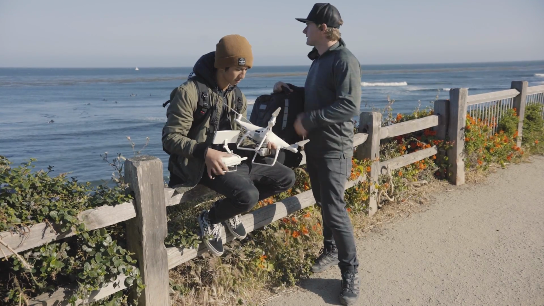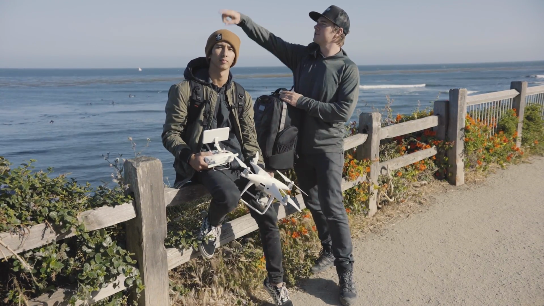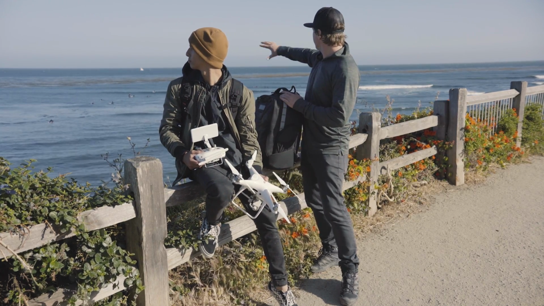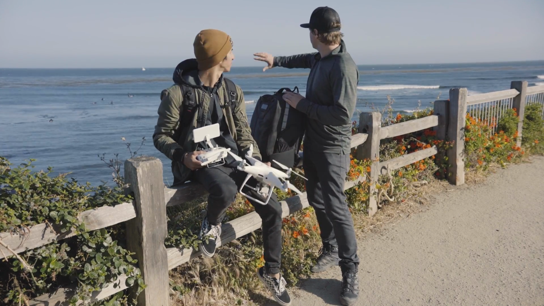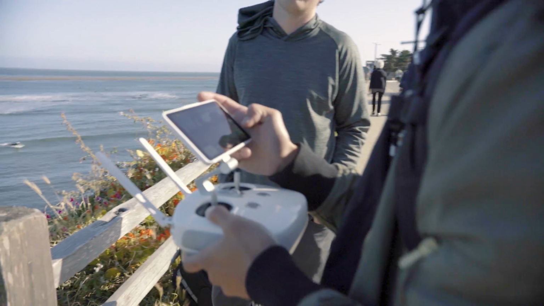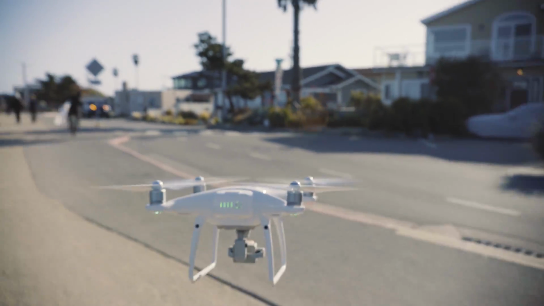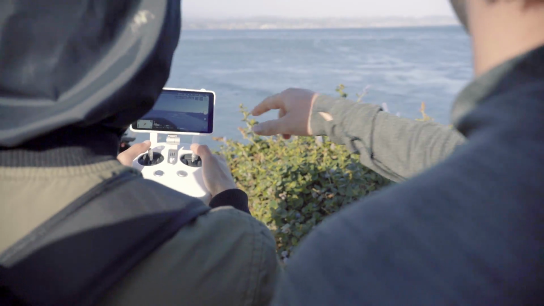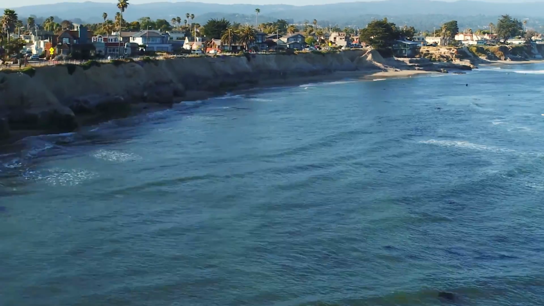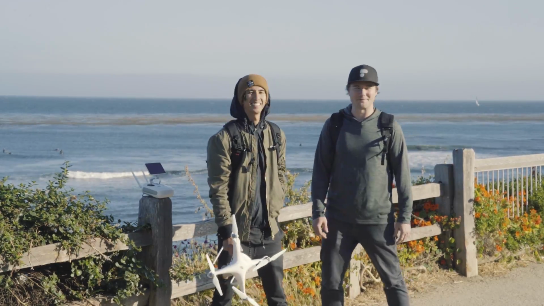All right, so this spot looks pretty cool. This is Pleasure Point. I think we're going to start the hyperlapse down here, have it come out over the waves, maybe get some surfers in it. Should be pretty cool. Let's send it up. Yeah, that's what we were looking for, Migs.